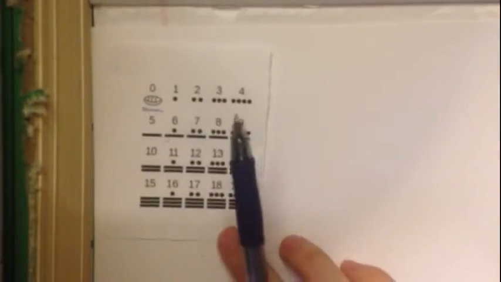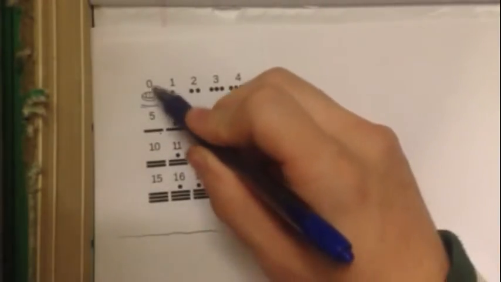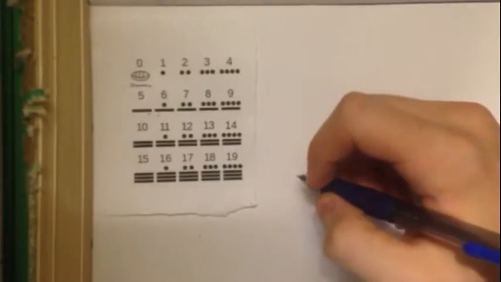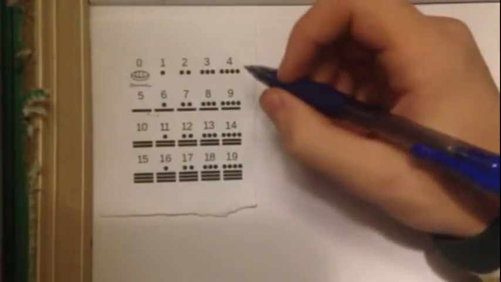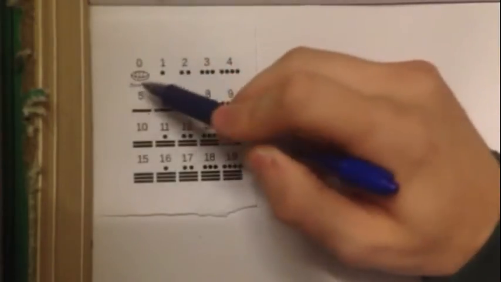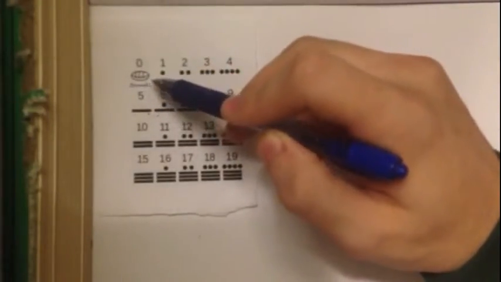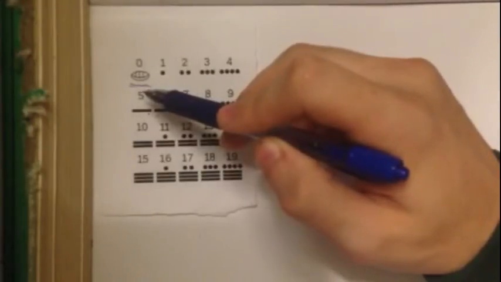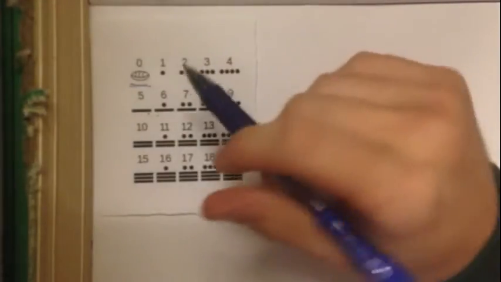So the Maya only needed 3 symbols to express any quantity: this shell, a dot, and a bar. A dot represents 1, a bar represents 5, and the shell represents 0. They also structured their math from bottom to top rather than left to right, how we do it. And it was really this right here, this shell, this placeholder, this 0, that was the most important accomplishment of their entire mathematical system. And we'll get into that.